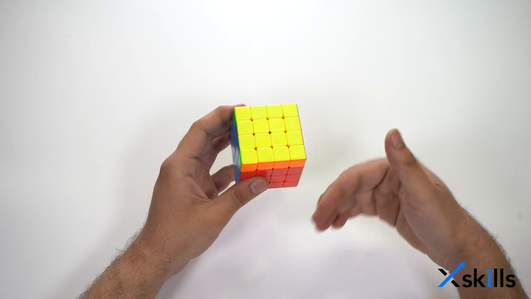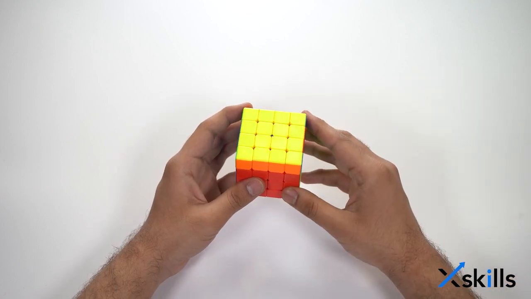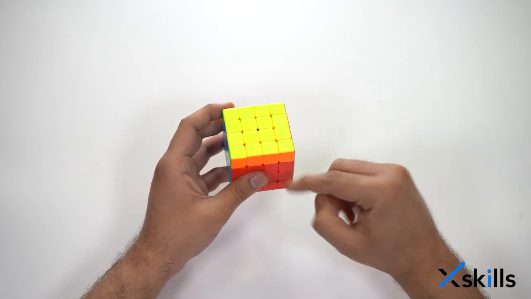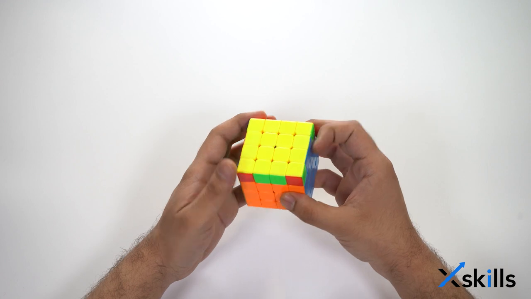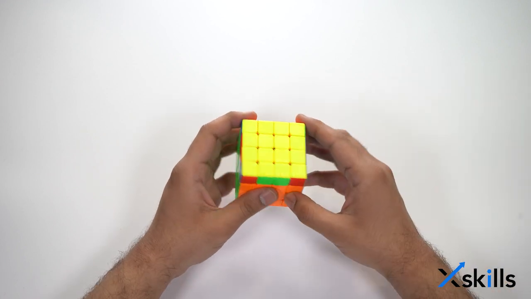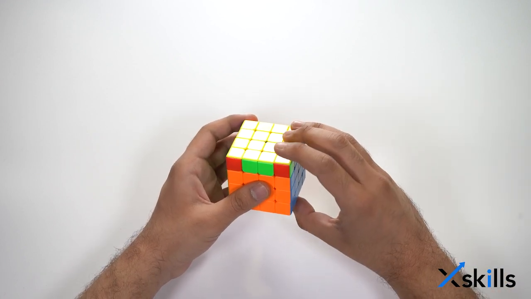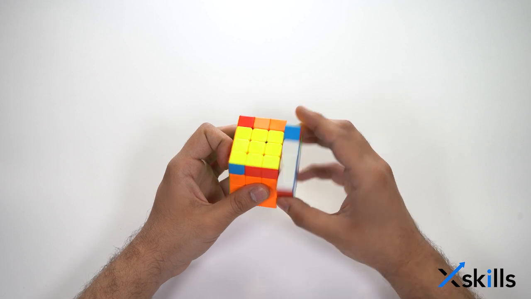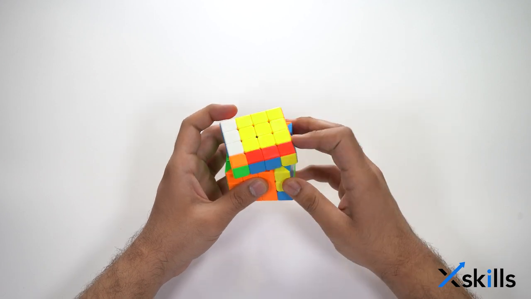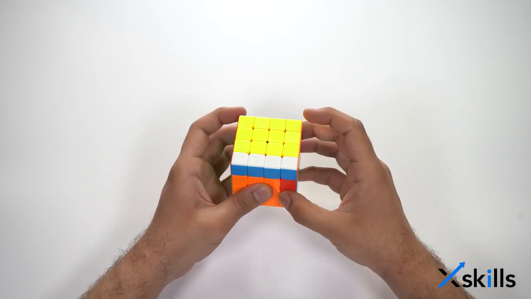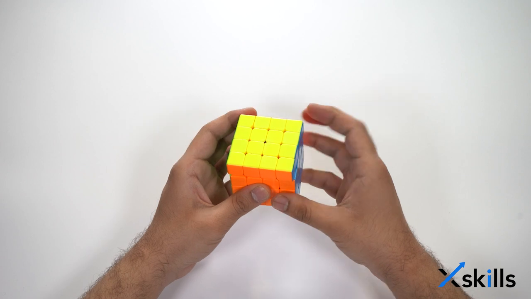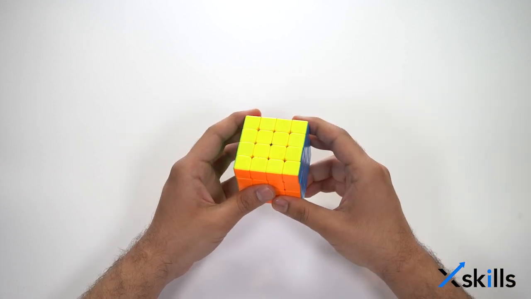And as you can see, now it has been reduced to a familiar case where we have one edge that is solved. We hold it in the back and we solve this using the UB permutation. And that solves the cube.